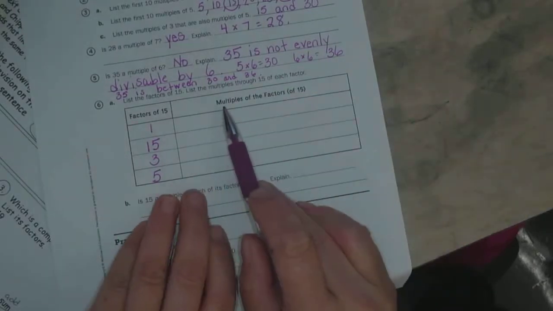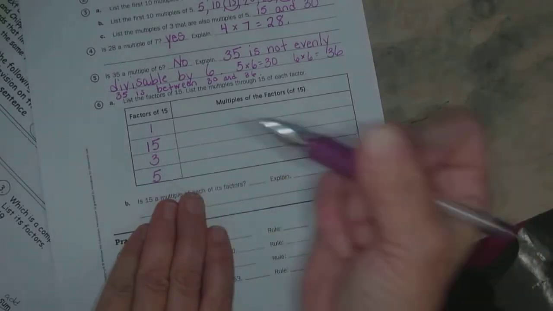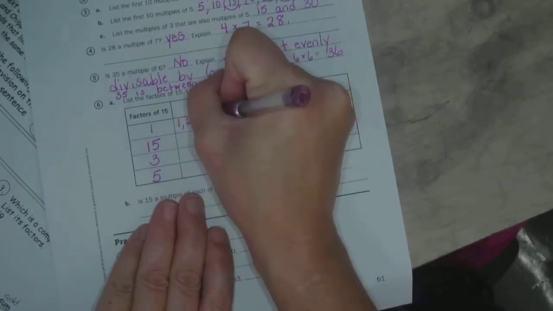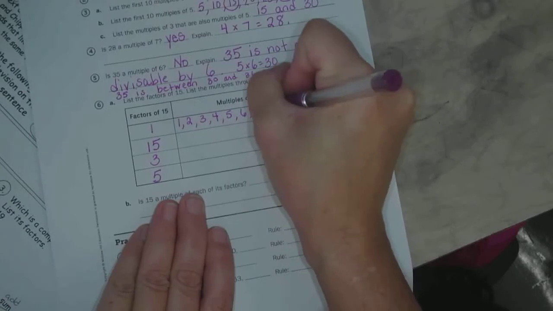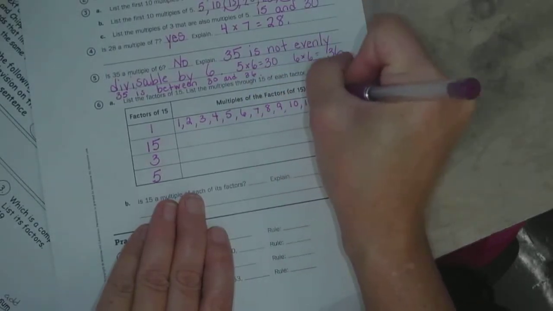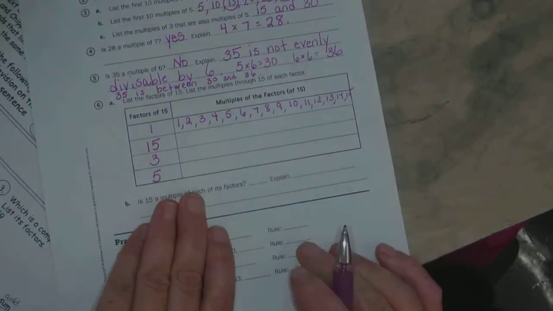Okay, so multiples of the factors of 15. Okay, so the multiples of 1: 1, 2, 3, 4, 5, 6, 7, 8, 9, 10, 11, 12, 13, 14, 15.